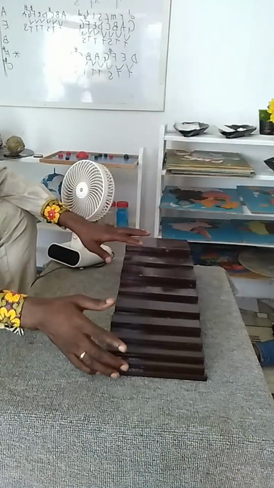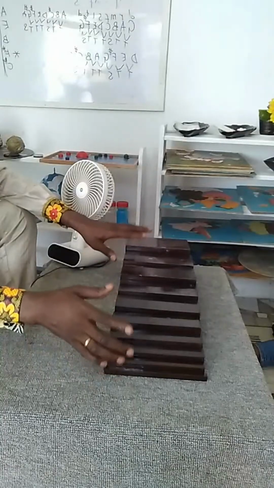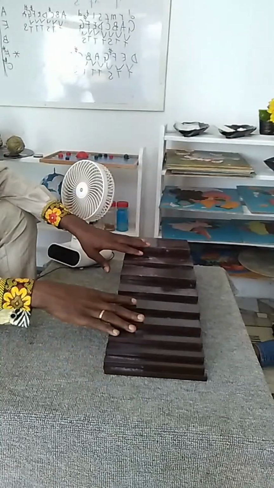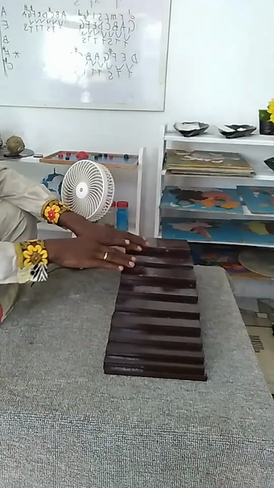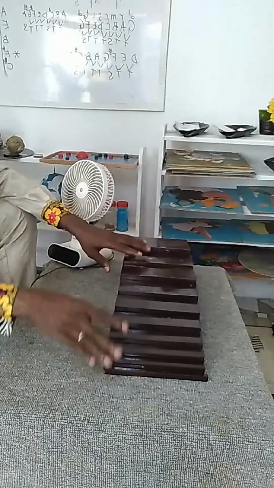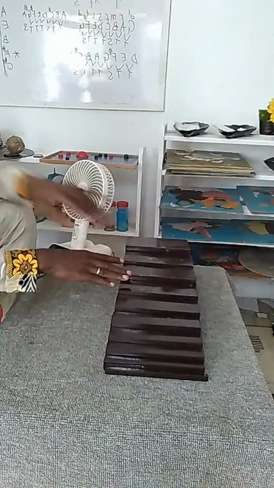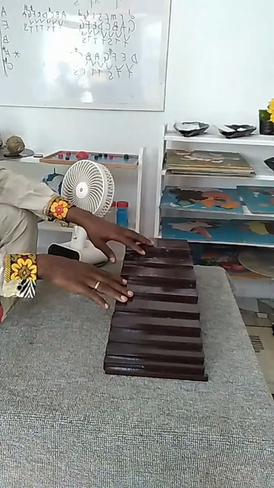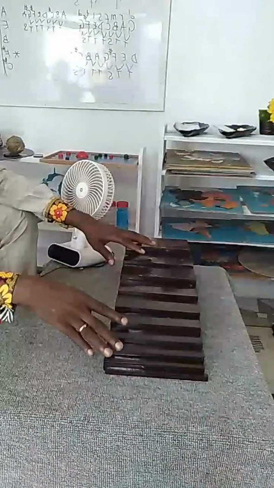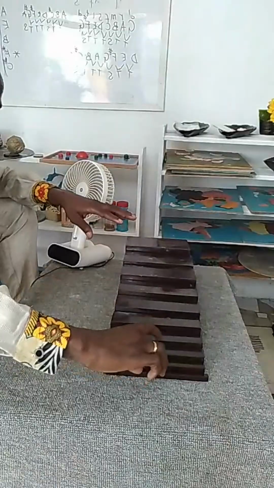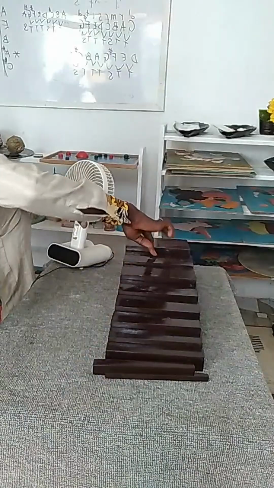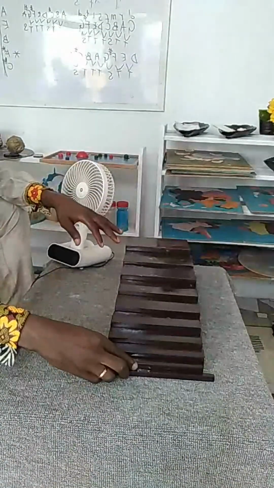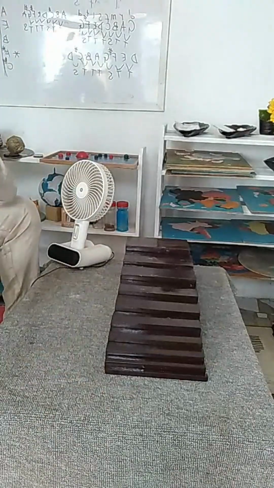So this is broad brown stairs. This is under sensorial and it's a visual material. It allows them to visually discriminate sizes. The reason for the word broad is that it's extended in a broad way, and the stairs is arranged in the stair form. The other one we call pink tower because it's arranged in the tower form.